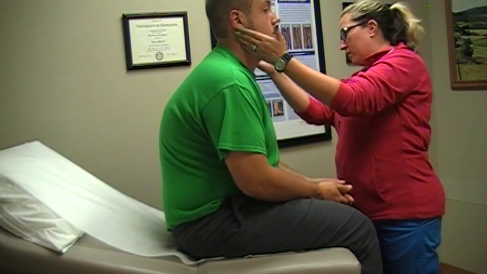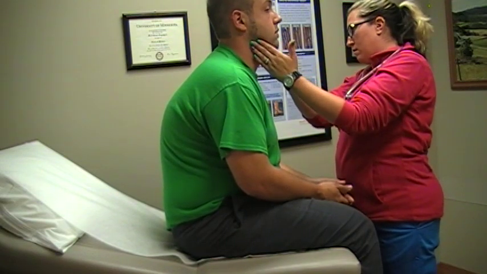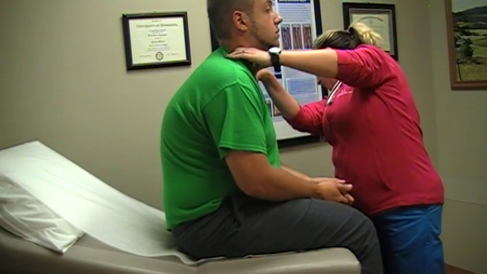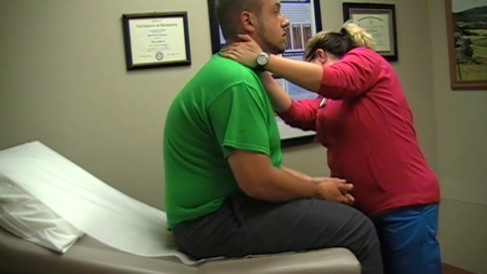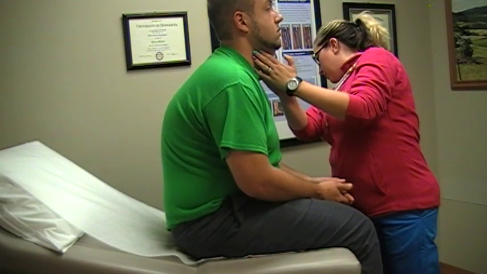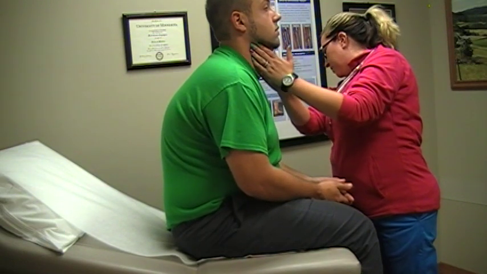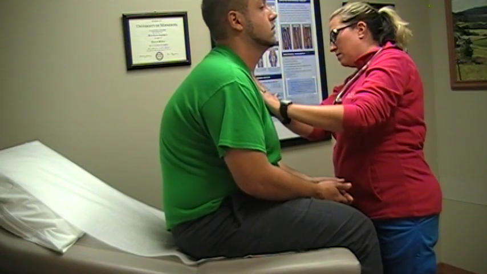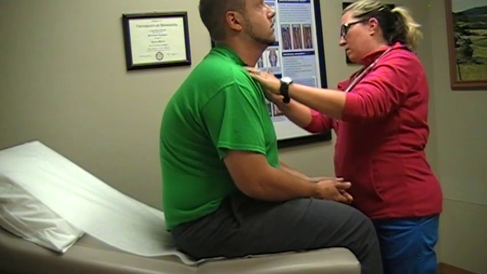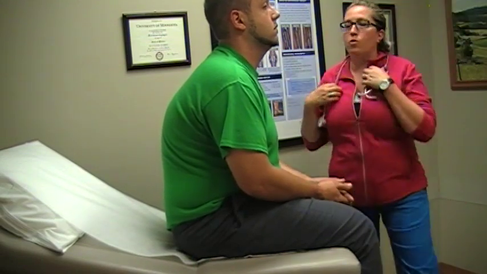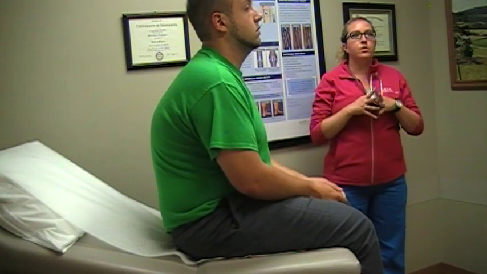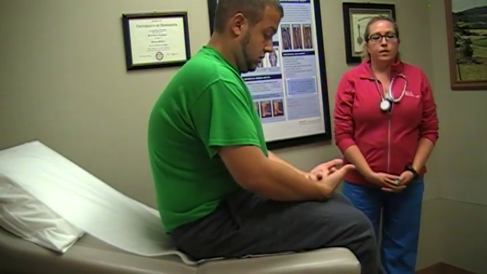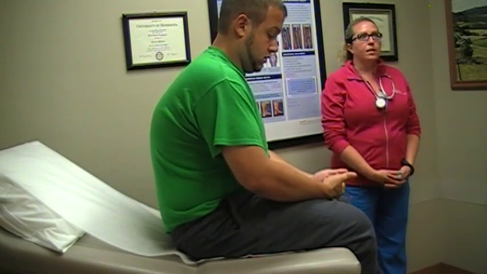And the parotid along the jawline. Nothing noted or felt there. Okay. And the submental and the submandibular and the supraclavicular. Okay. And no lymph nodes were felt, which is a normal finding. So they're not indicating any inflammation or infection at this time.